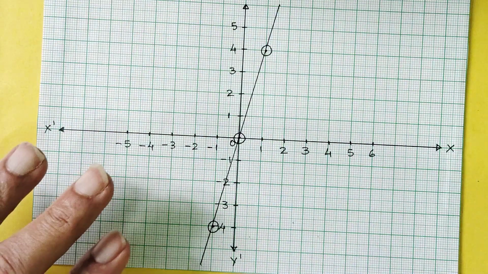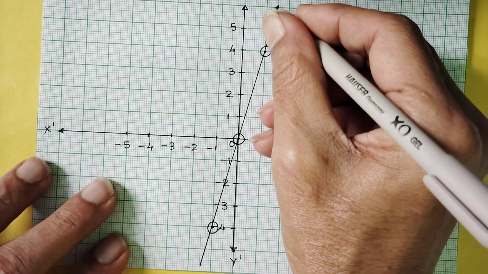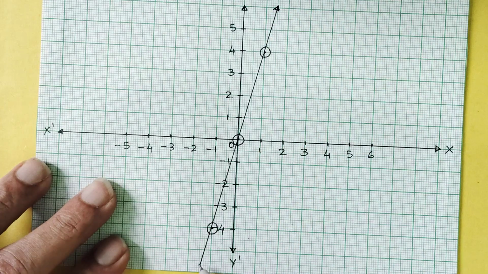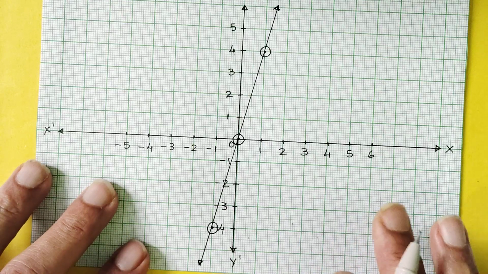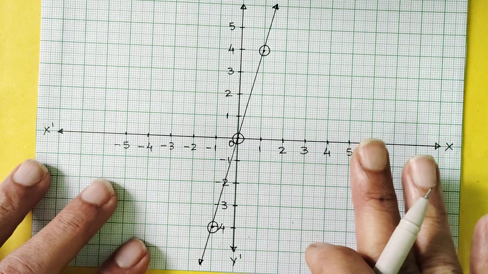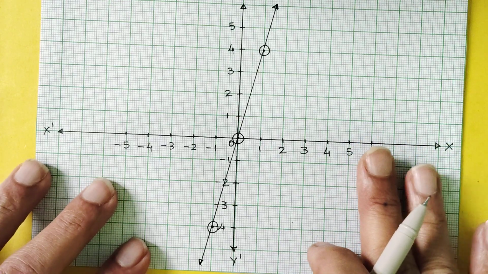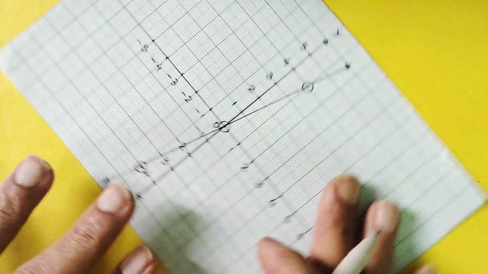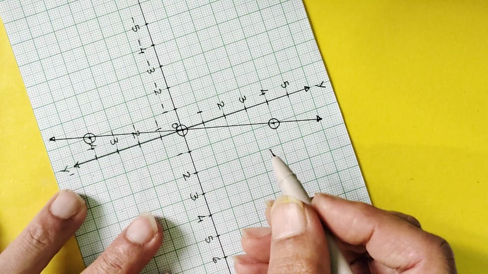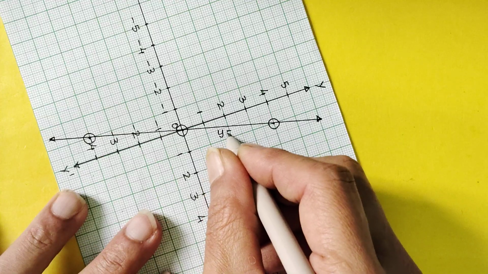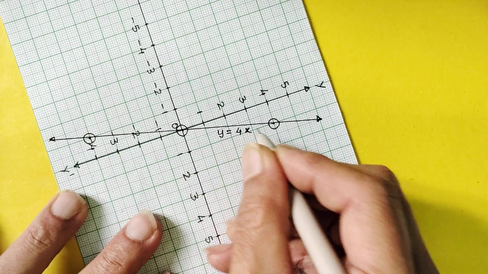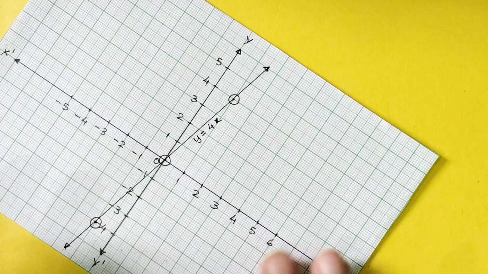This is the first graph. So we can write it as y is equal to 4x. Y equal to 4x is the first one.